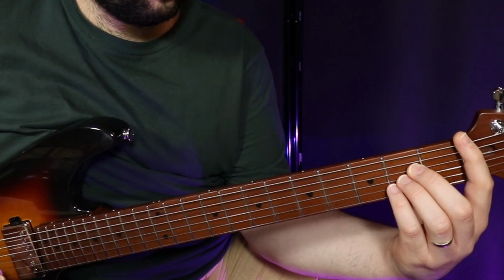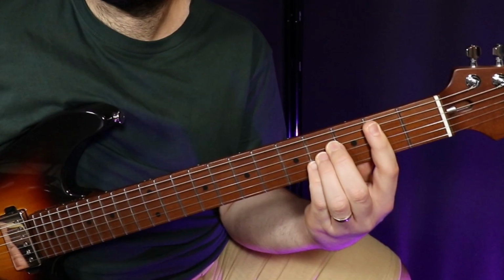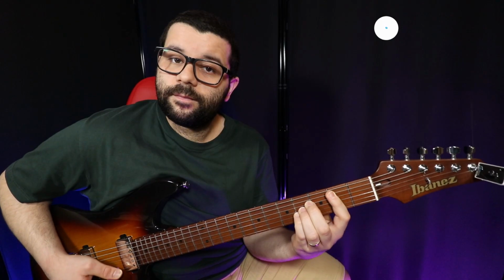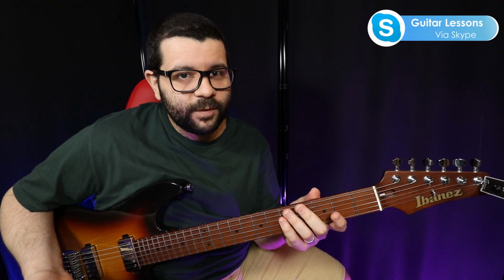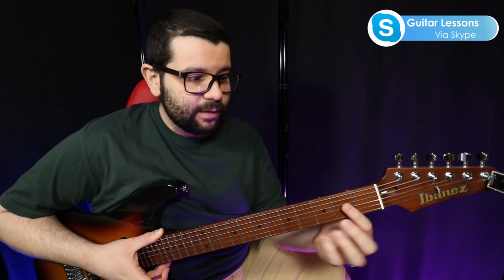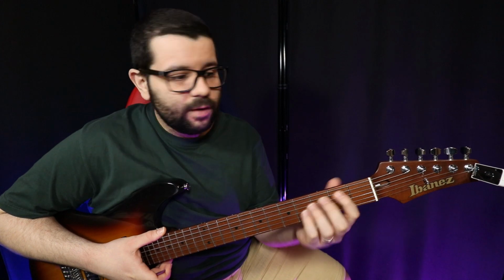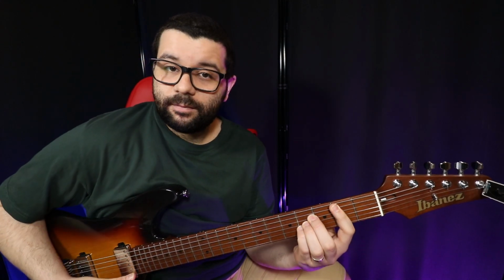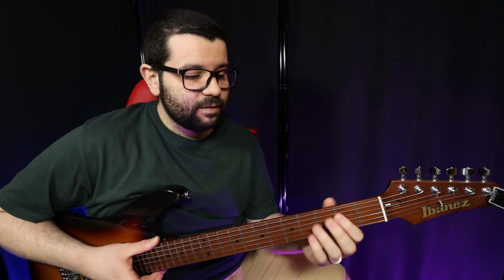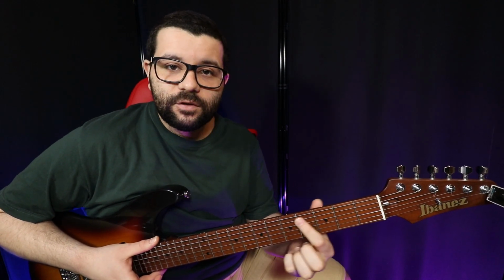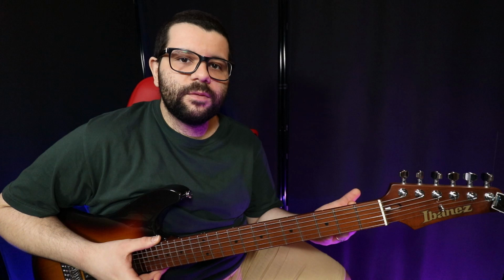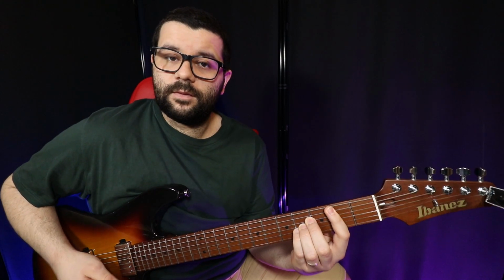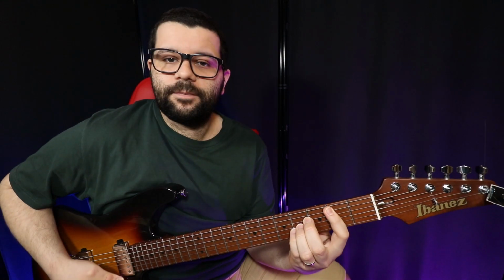So I'm going to go 1, 2, and I have now a B major chord, right? I know that because the second fret on the A string is a B. So anywhere on the fretboard that I go with the same shape, as long as I know the notes on the A string, I'm going to be able to play any chord. Any major chord, of course.